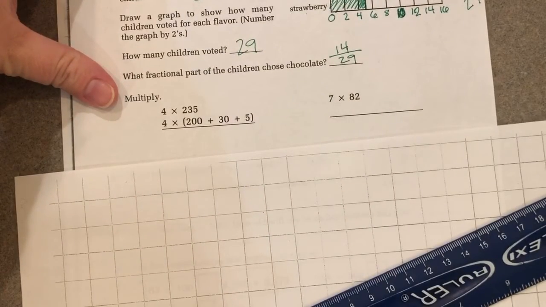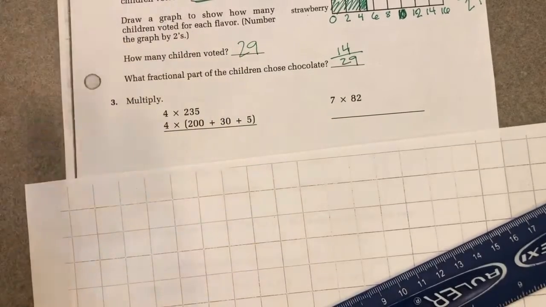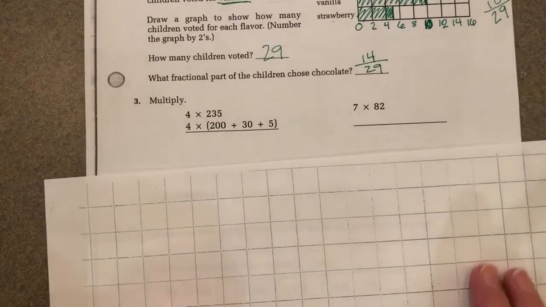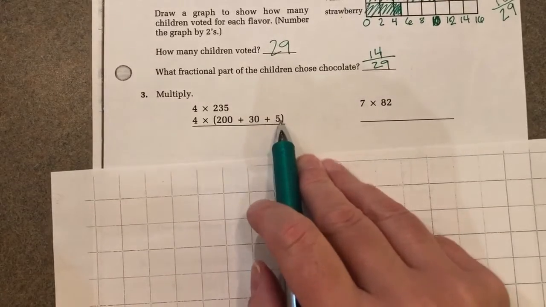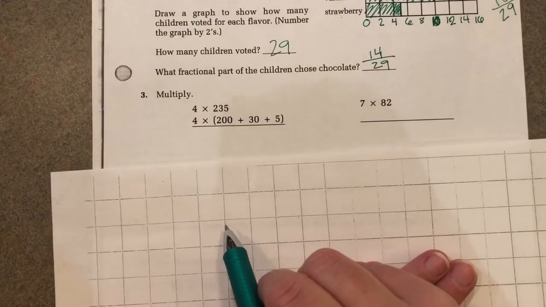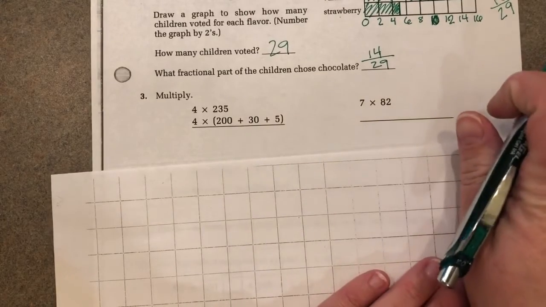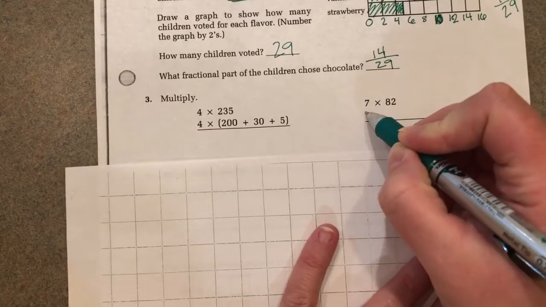Multiply. Okay, so we're going to start multiplying by 3-digit numbers. And I don't know why they didn't really explain it in the directions, but they want you to do an expanded form. I don't have my teacher's book at home. So let's do the expanded form on this one.